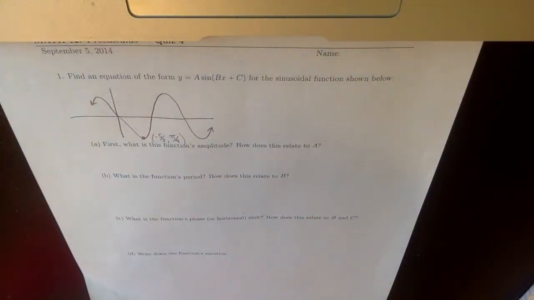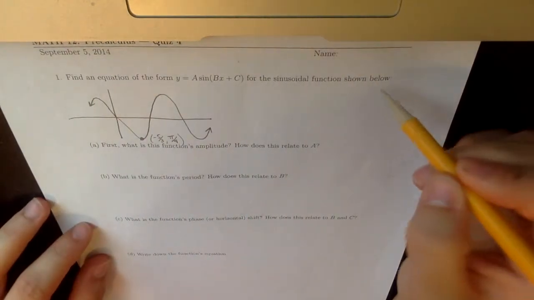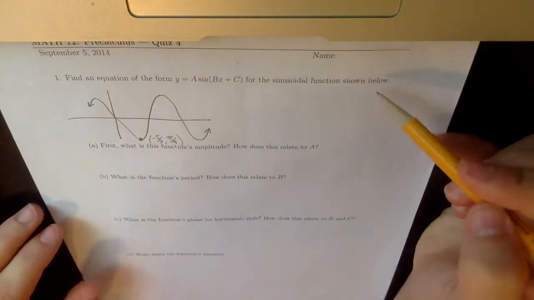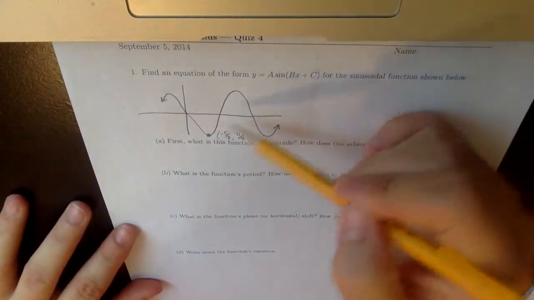Okay, this is quiz 4 for Math 12 Pre-Calculus. So the first question asks us to find an equation of the form y equals a sine bx plus c for the sinusoidal function shown below. Okay, so I've drawn this shape.